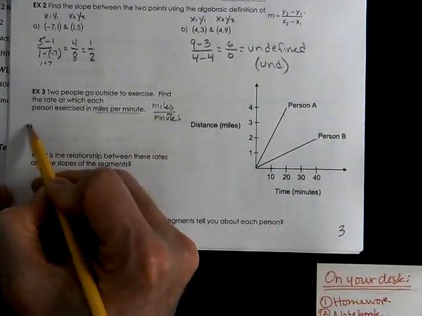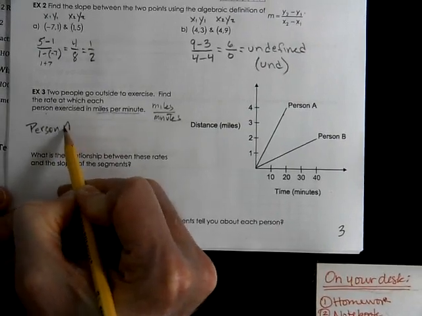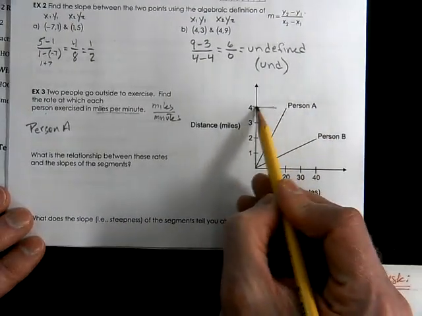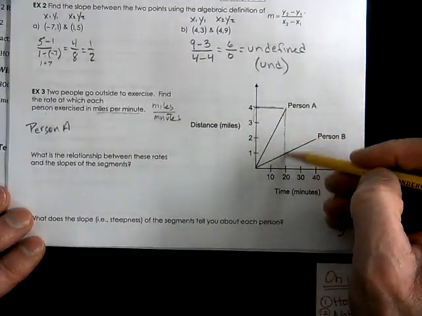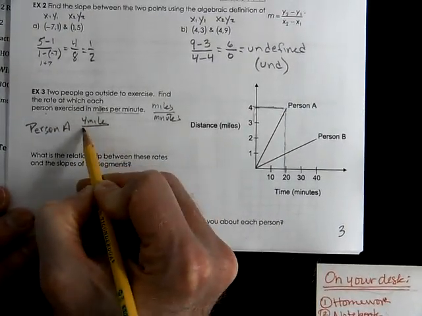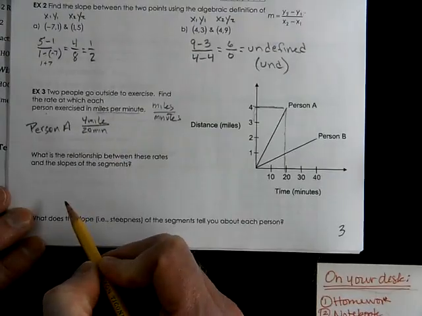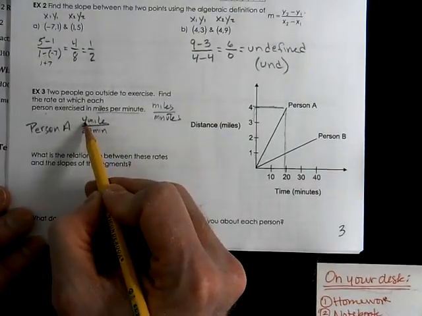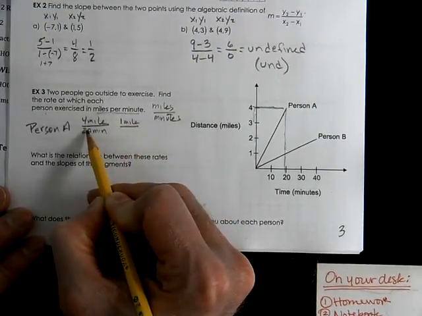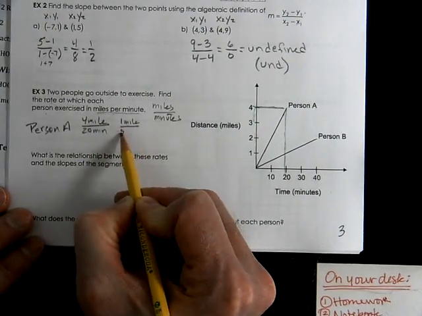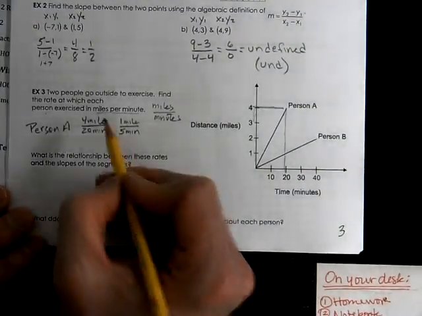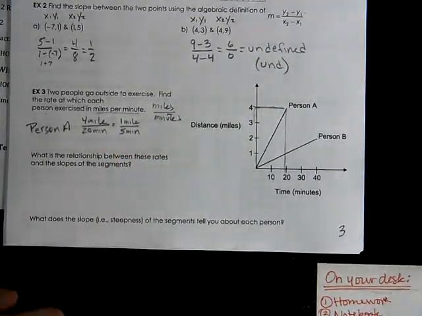So for person A, they traveled 4 miles in 20 minutes. We can reduce that. 4 goes into 4 one time, so you're going at a rate of 1 mile in 5 minutes, dividing the bottom by 4. And that's a pretty quick rate if you're running, if you're exercising.